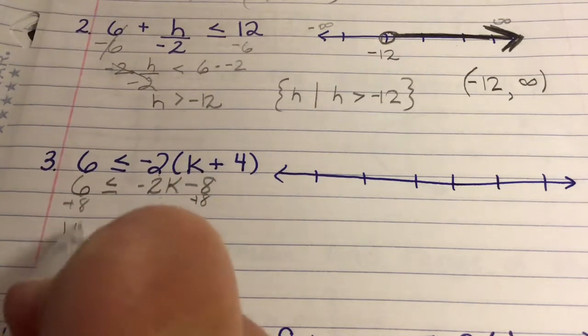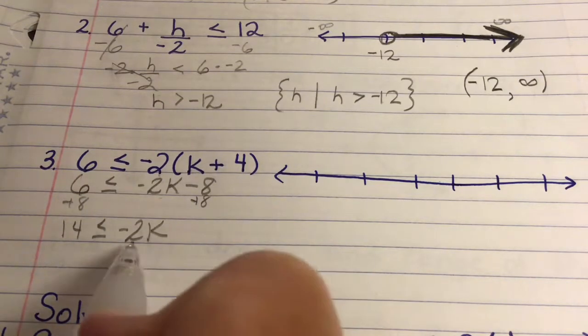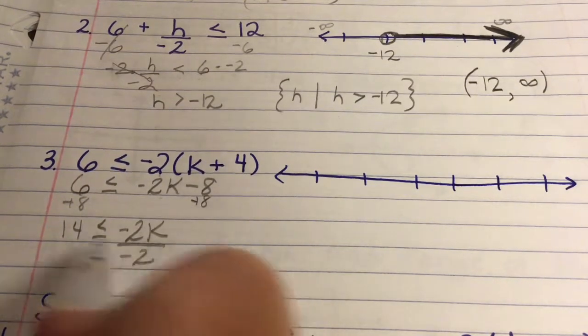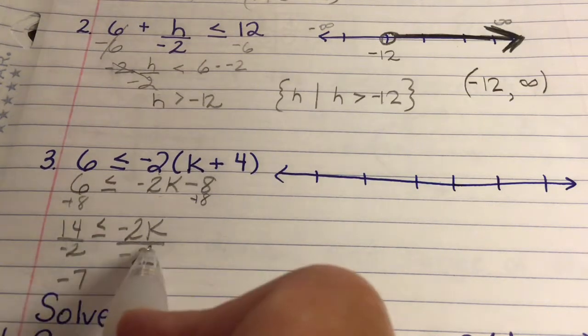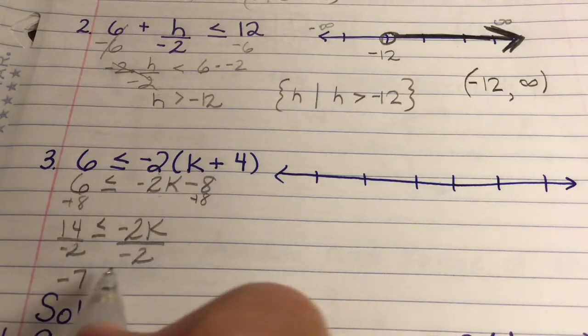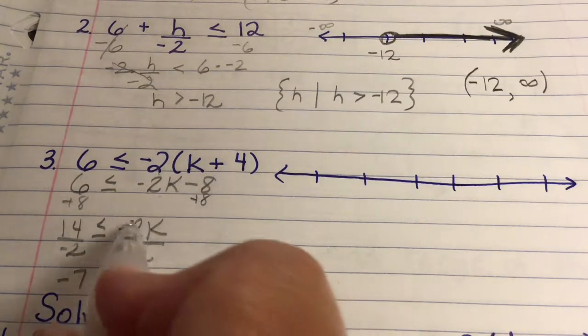6 plus 8 is 14, less than or equal to negative 2k. I'm going to divide both sides by negative 2. Negative 7, I did divide by a negative number. Instead of less than or equal to, it will become greater than or equal to. Negative 7 is greater than or equal to k.